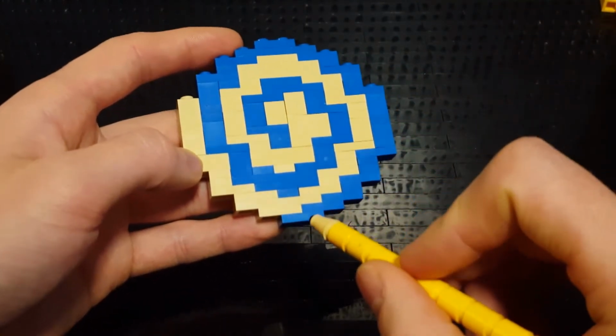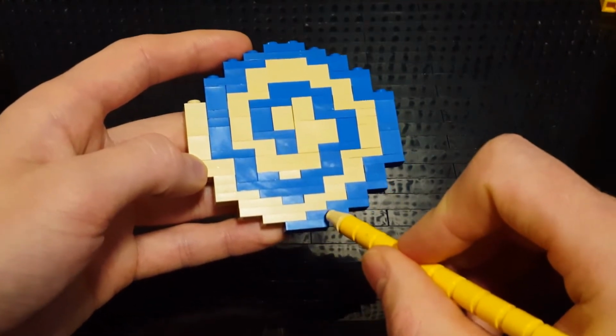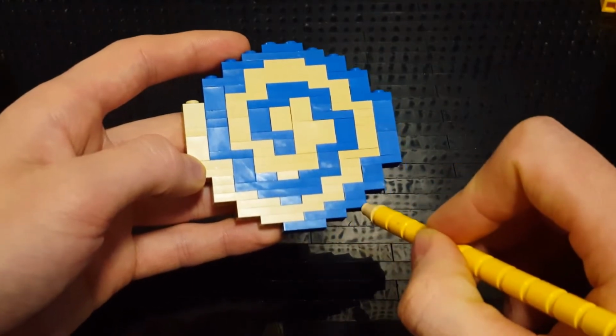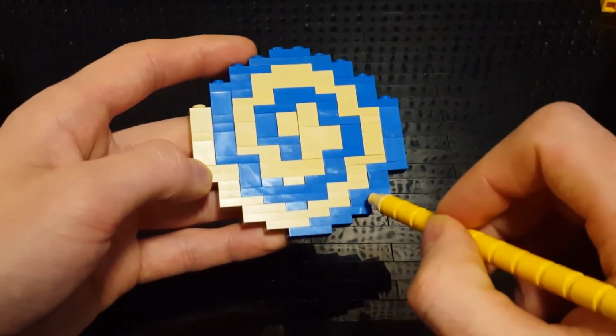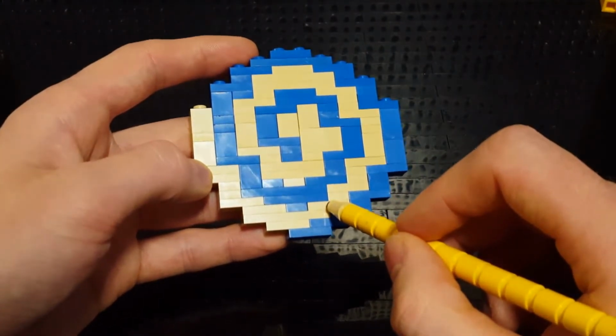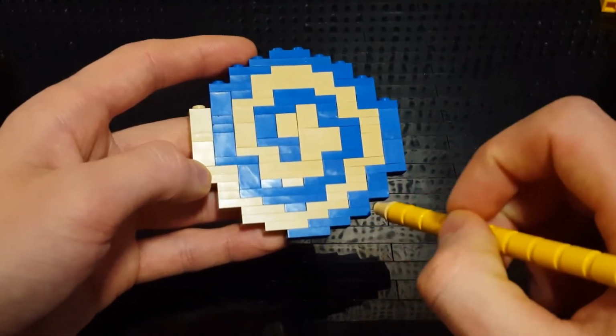But anyway, so right here on the bottom, I have a 1x2 plate, and then another blue 1x2 plate, and a tan 1x2 plate. Then up here I have a blue 1x2 plate, and a tan 1x4 plate. This is a blue 1x1, a tan 1x2, a blue 1x1, and a tan 1x2.